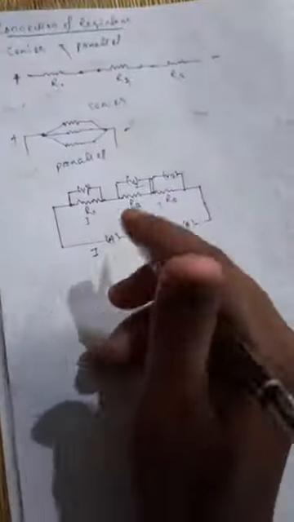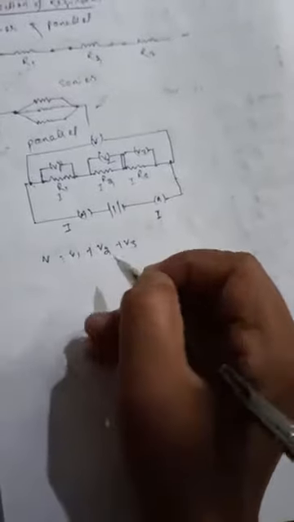Now suppose we find the total amount of V across these three. That means V equals V1 plus V2 plus V3.